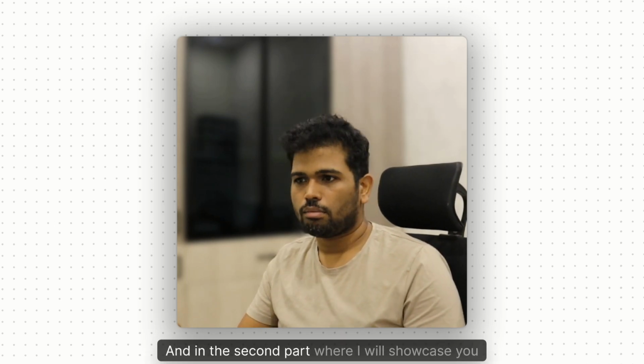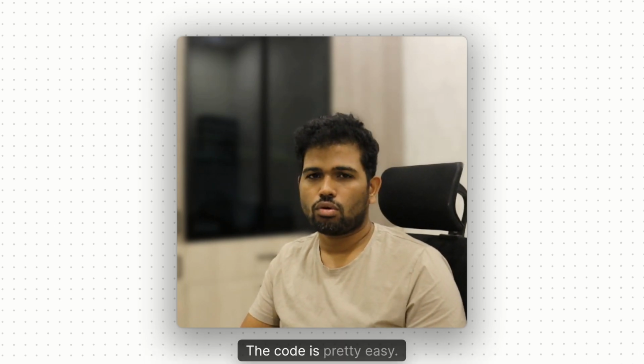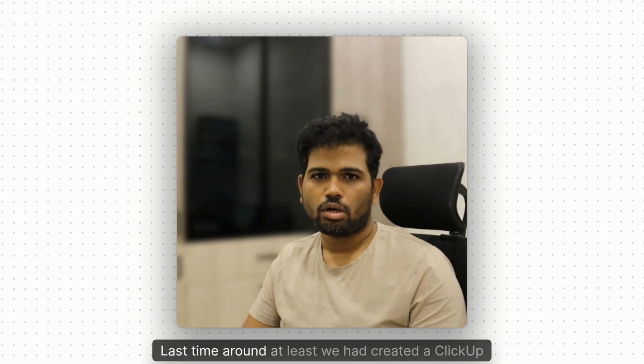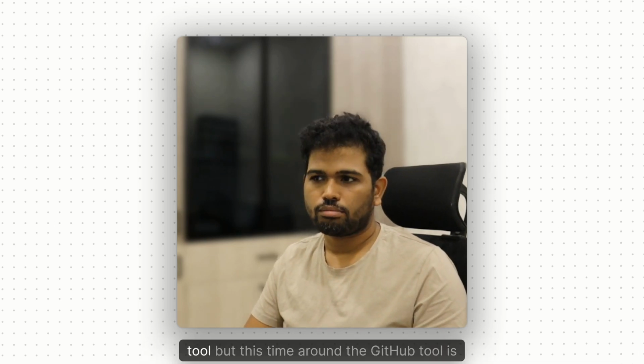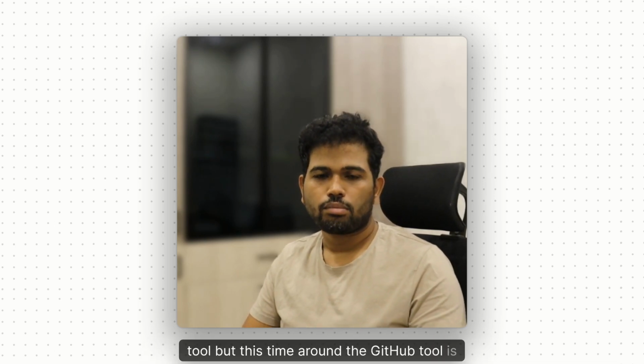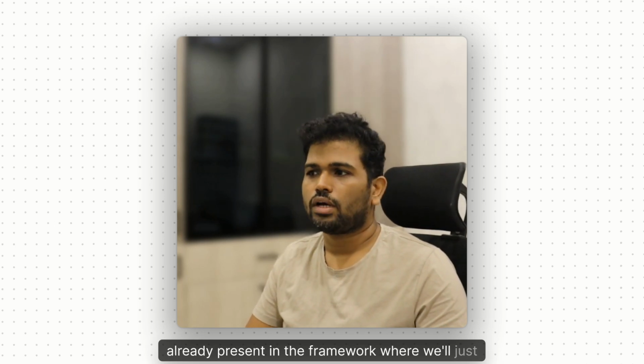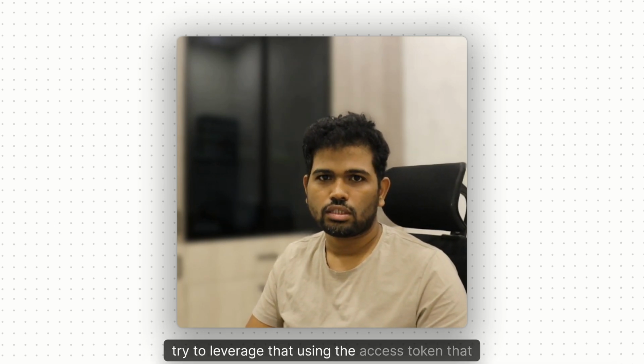In the second part, I will showcase the code, which is pretty easy. Last time we had created a ClickUp tool, but this time the GitHub tool is already present in the framework, and we'll just leverage it using the access token that we created.